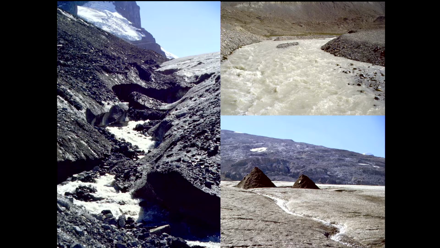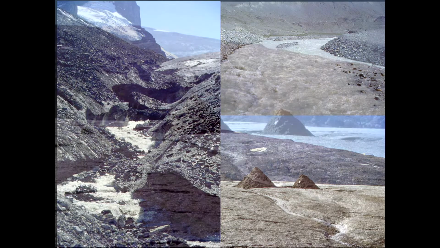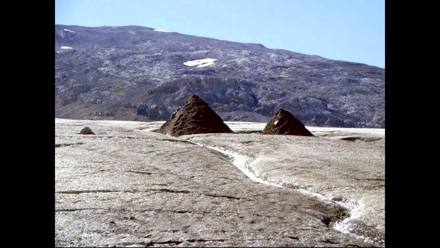You notice tunnels inside the ice where meltwater is flowing. You see meltwater disappearing into the ice. You see meltwater emerging from the ice. And you see things like this. I was fascinated by these piles of sediment sitting parked. It looked like somebody drove a dump truck up onto the ice and just offloaded a bunch of sand, gravel, and cobbles. How does something like that get there?